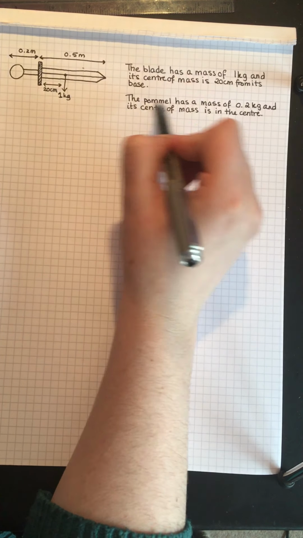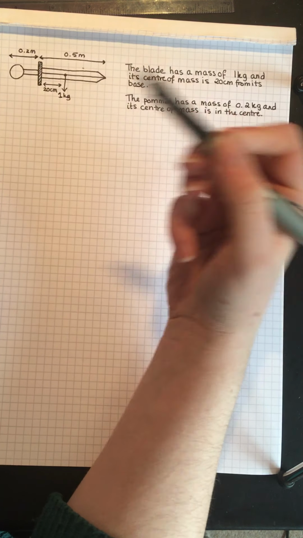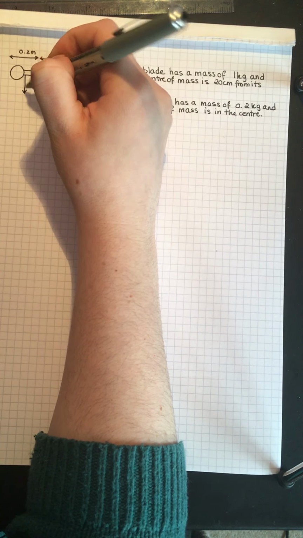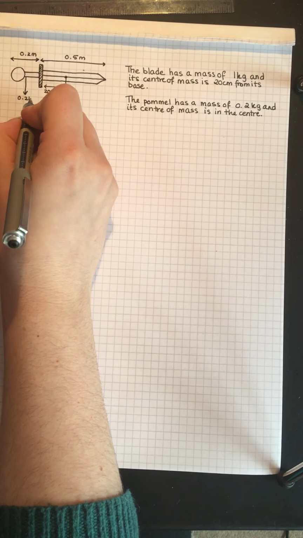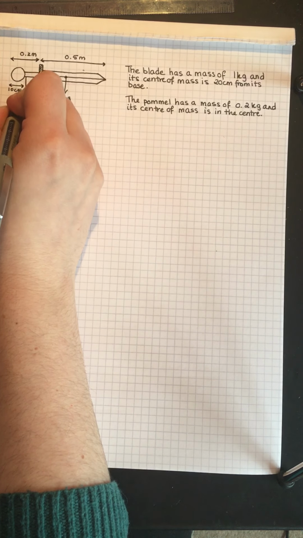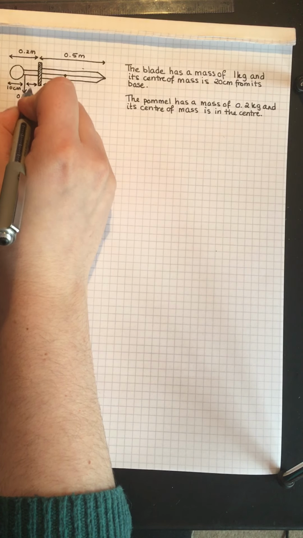Alright, so that's the blade, and the pommel has a mass of 0.2 kilograms and its centre of mass is in its centre, so it's about halfway along it, which would be about here. And that's 0.2 kg, and we know that will be 10 centimetres, and that will be 10 centimetres.